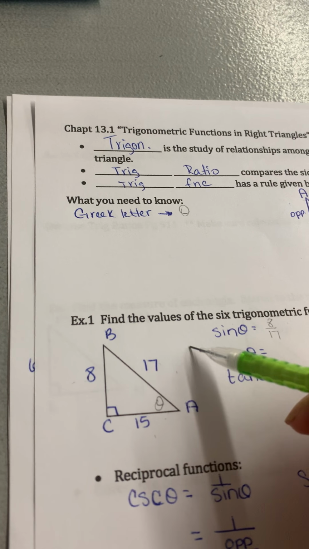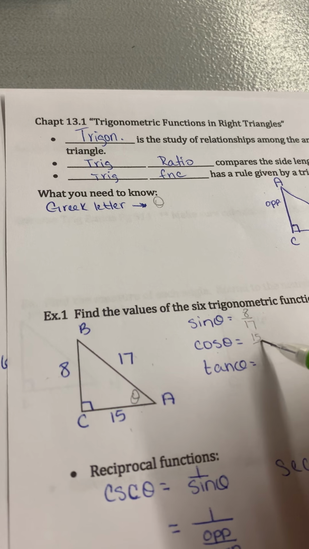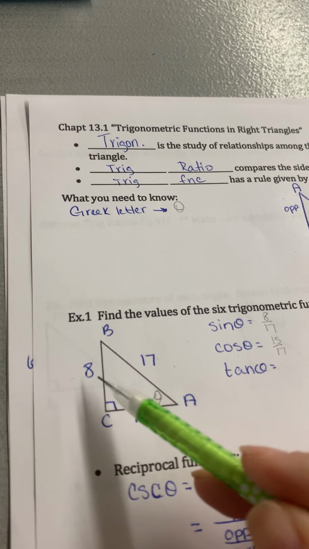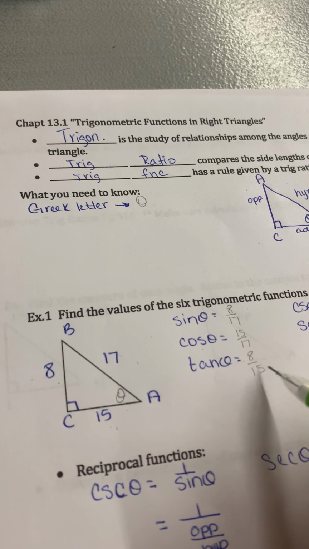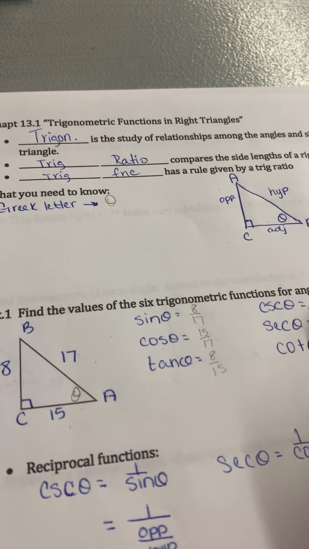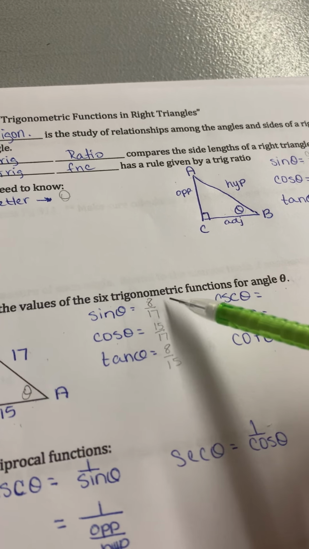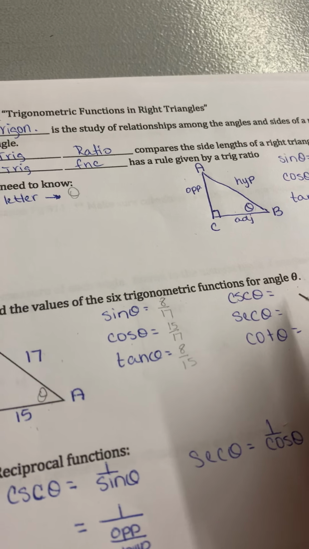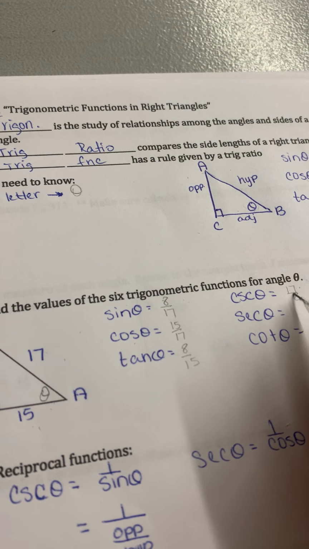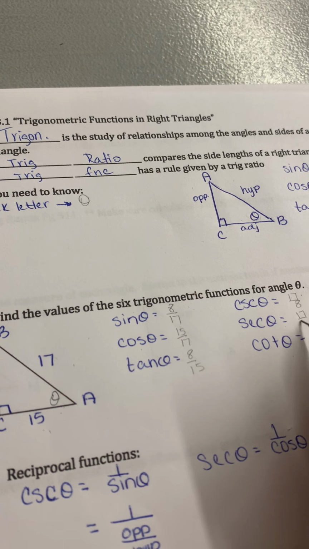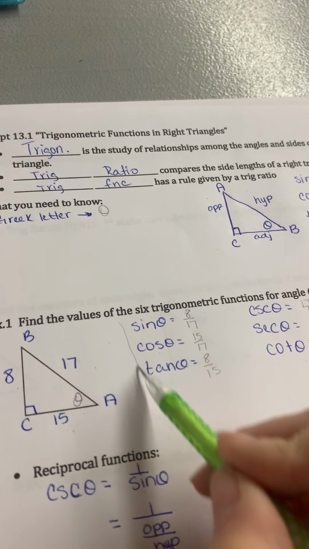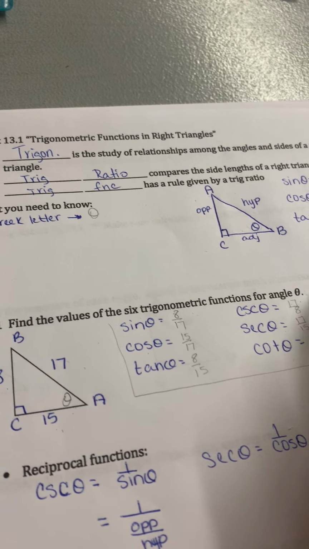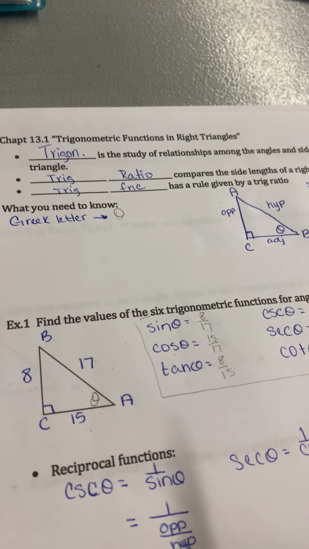Cosine, 15 over 17. Tangent, opposite over adjacent, so it'll be 8 over 15. Now, to find cosecant, secant, and cotangent, you simply give me the reciprocals. So you have 17 over 8, 17 over 15, and 15 over 8. And all 6 of these are your answers.